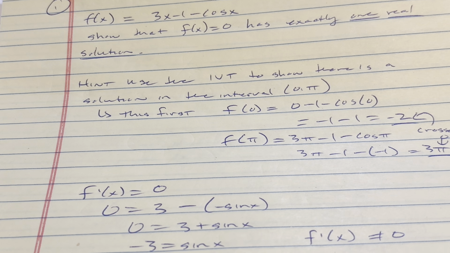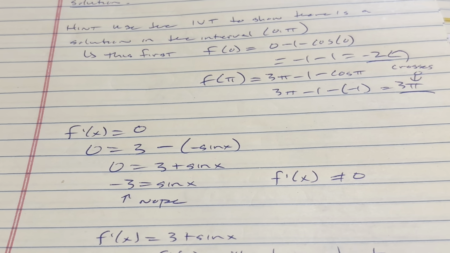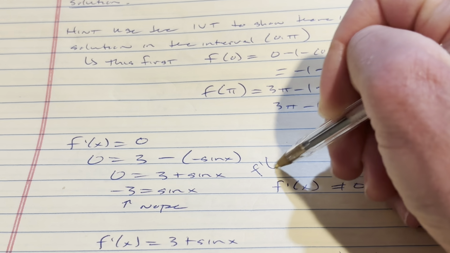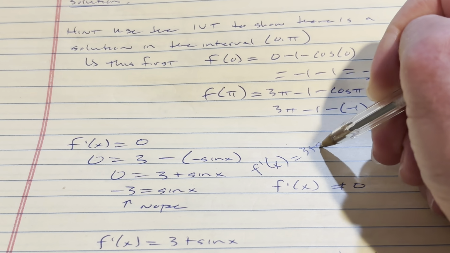So it's going to be 3 minus, because there's a minus sign on the outside, it's minus cosine. The derivative of negative cosine is positive sine, or you can put the negative on the outside and take the derivative of cosine, which is negative sine. That's what I did. You're left with 3 plus sine x, so f prime of x is 3 plus sine x.